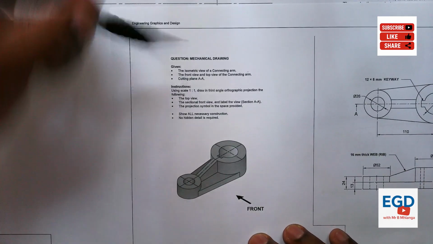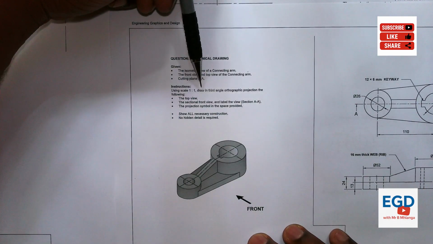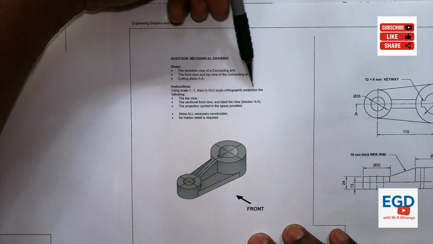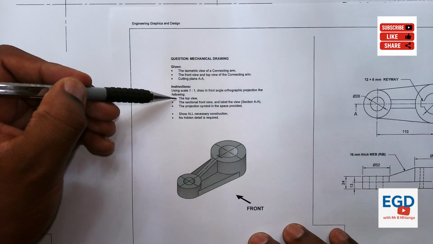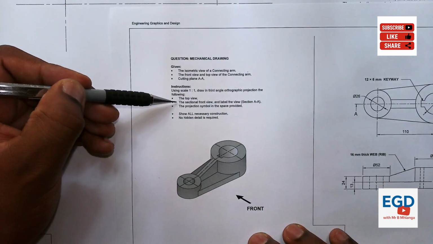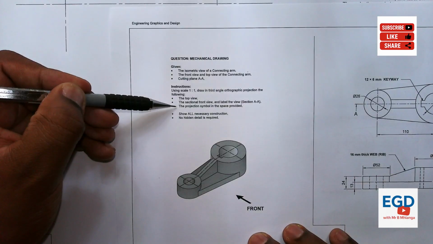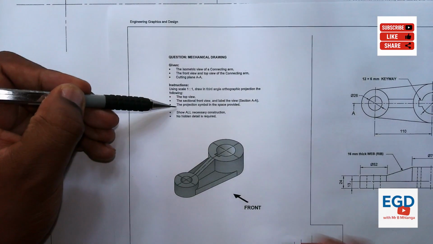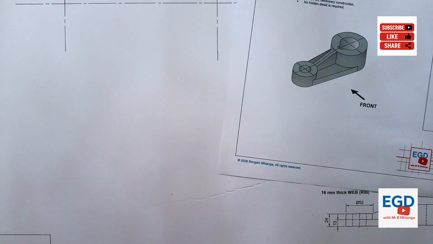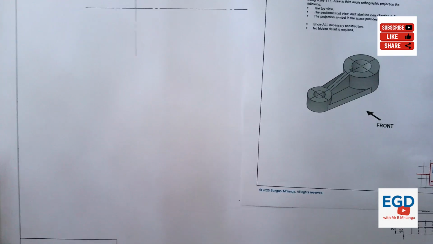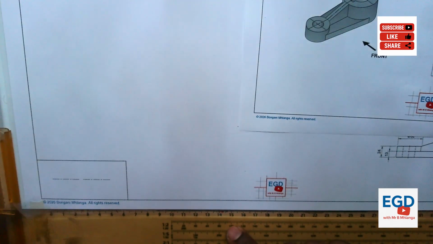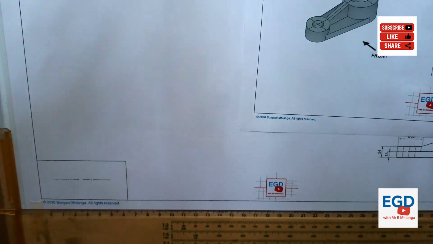Using scale 1:1, I have to draw in third angle orthographic projection the following. So I have to draw the top view, the sectional front view, and also the projection symbol in the space provided below. So the space is just at the bottom left corner. It's that space there. All right.